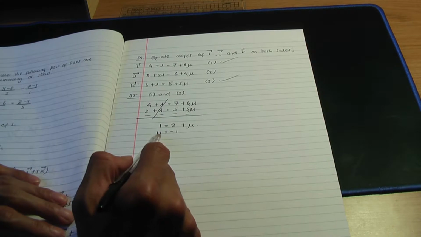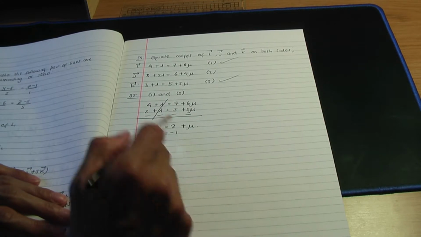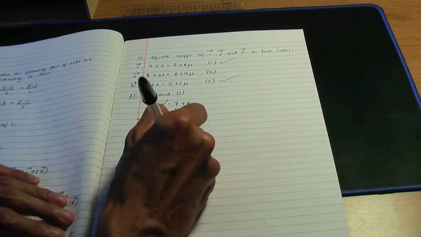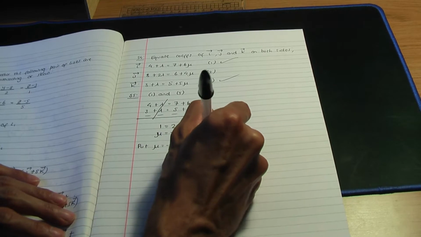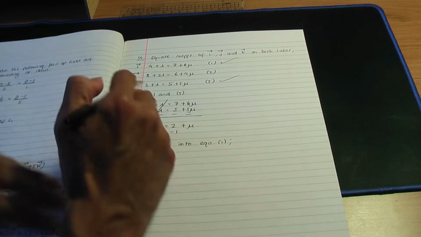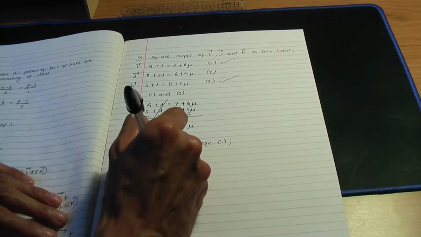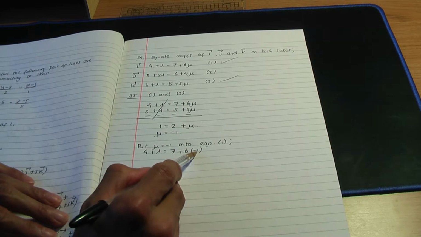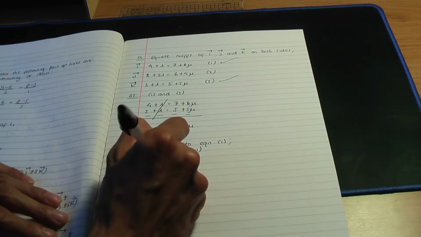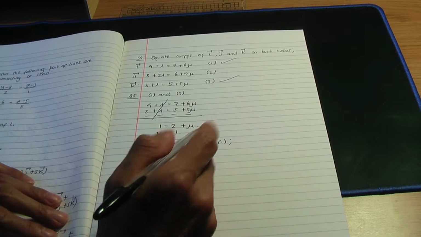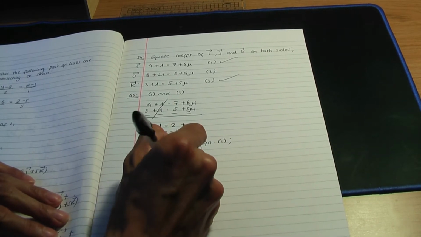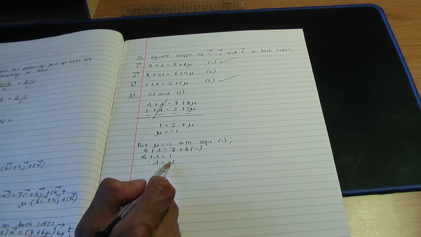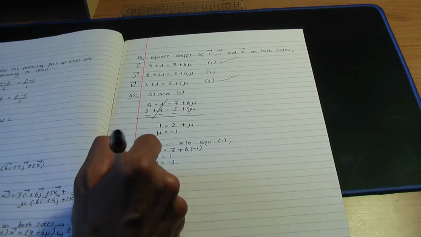So let me substitute that value into, let's say, equation number 1. So let's put that value into equation number 1. So here's number 1. I'll have 4 plus lambda equals 7 plus 6 into minus 1. When I do the replacement, 4 plus lambda, therefore 7 minus 6 is 1. Lambda, when I rearrange, is 3. So that should be the value of lambda. So that is step number 5.